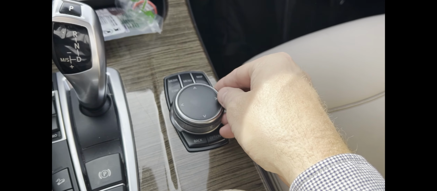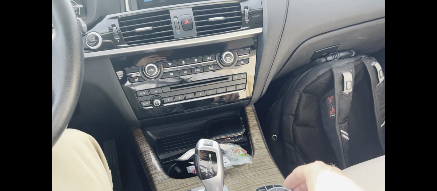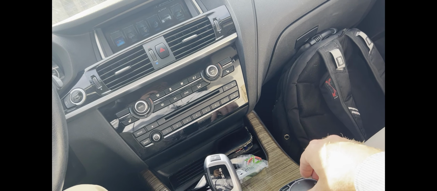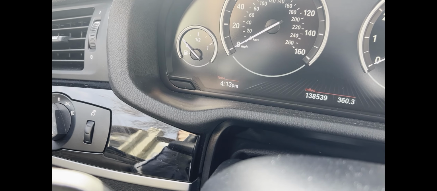Move your thing to the left. See, try to do it all in one frame. Yeah. See how you can turn left and right, and the selects. Anyways, it is now 4:13.